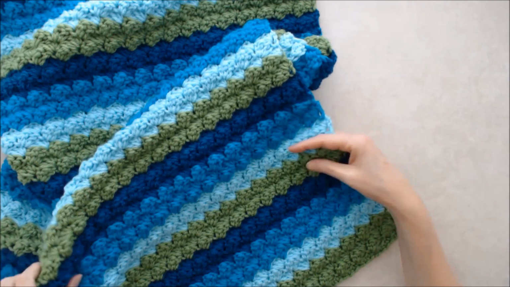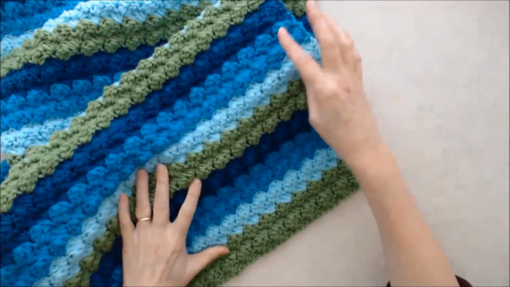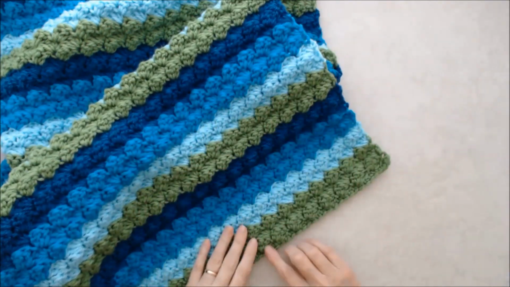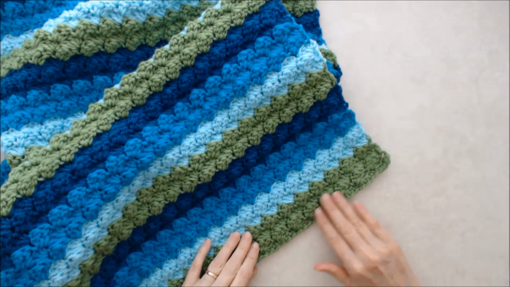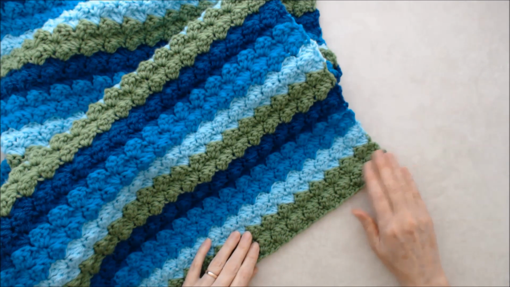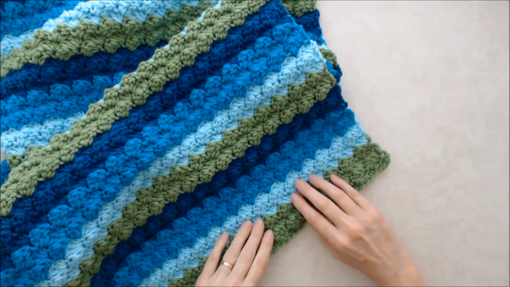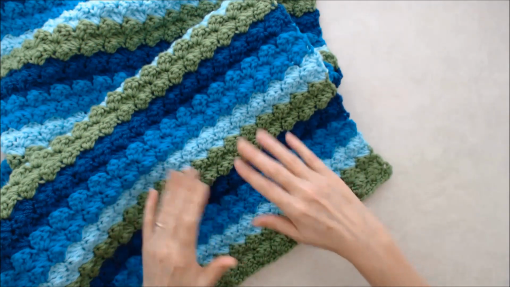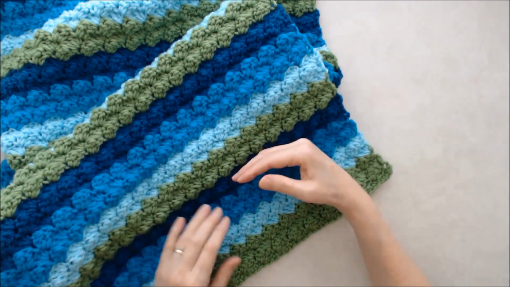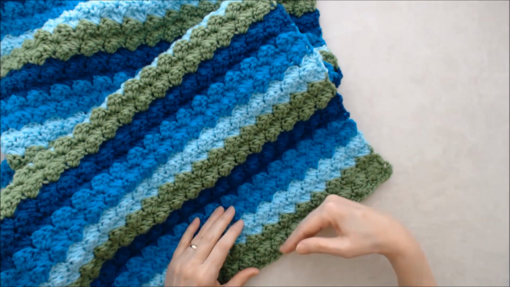So if you decide not to do a border, then I do recommend that you begin the blanket with a row of single crochet, then work your pattern into that row of single crochet, and then finish the blanket with a row of single crochet. And that gives the top and the bottom of the blanket a nice finish.